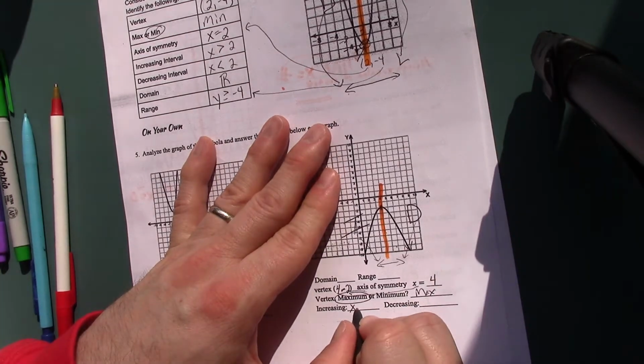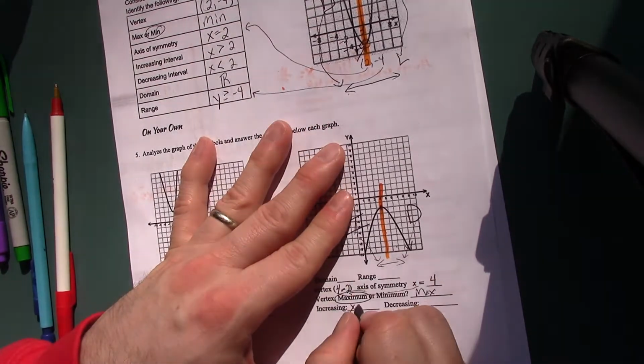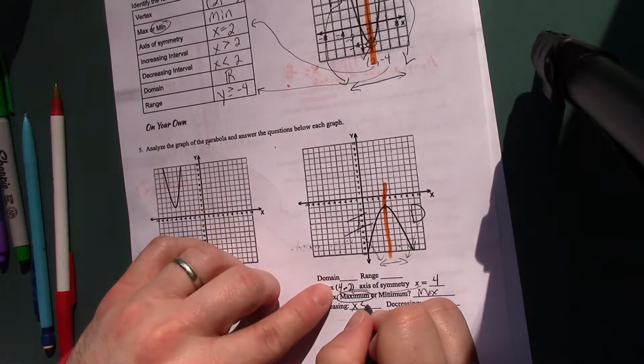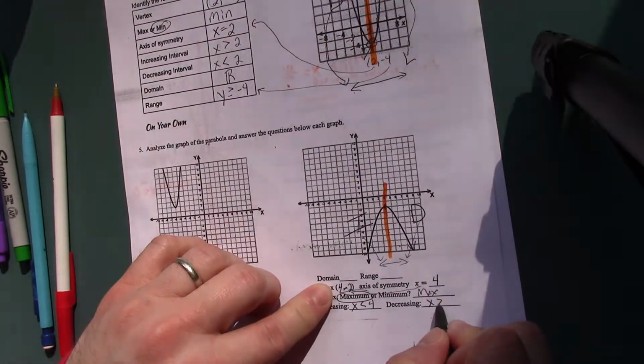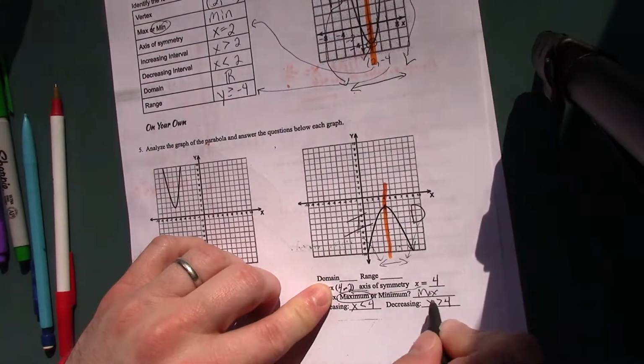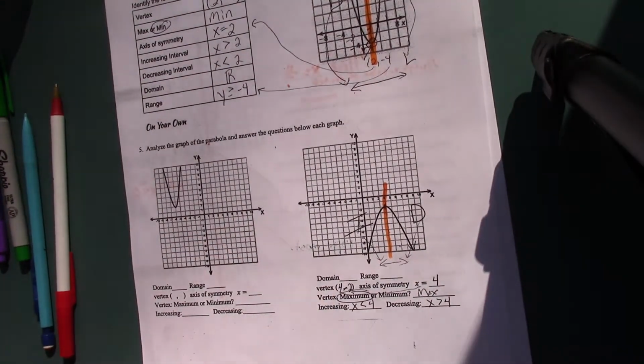So x is increasing, so less than, again, the x value, which is 4. This is x, decreasing gets that arrow. Again, the x value, that's 4. Right? You can see it showing up a lot.